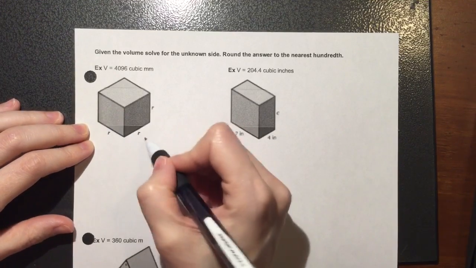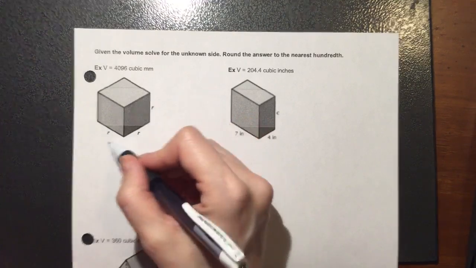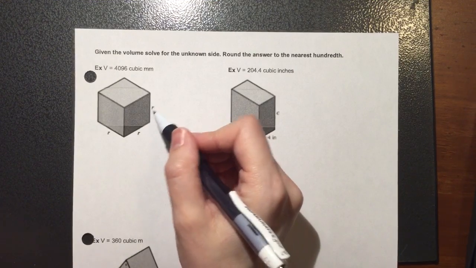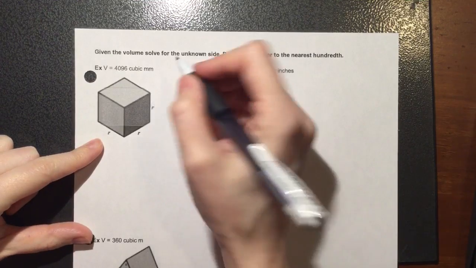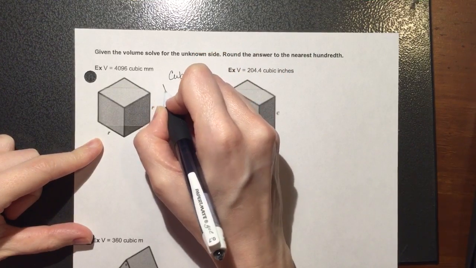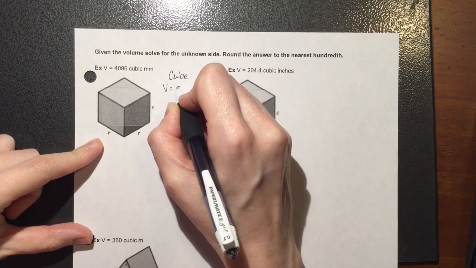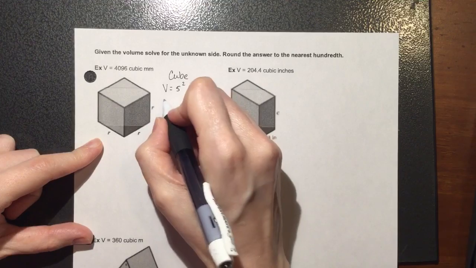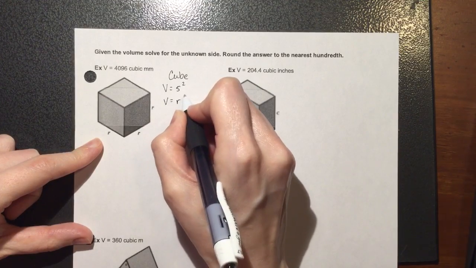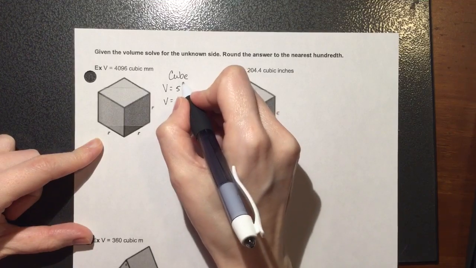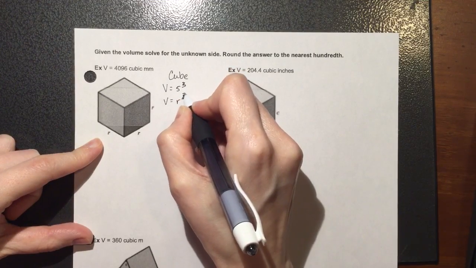So looking at the first problem that they give us to solve, we've got all the sides of the 3D shape are the same. So that makes this be a cube. So automatically we want to be thinking of the formula volume is equal to side cubed, which is the formula that I gave you for a cube. But in this case it's R. So if you want to replace the S with an R, that's just fine. And these should be cubed, not squared.